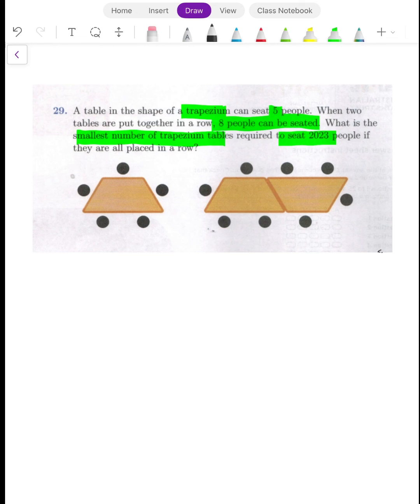Now, first of all, you have to spend some time looking at the series here, what is happening, to understand how to proceed with this question. Now, after a lot of consideration, we found that these two people here do not change. It does not matter whether it's 1 table, 2 tables, 100 tables, or 1,000 tables.